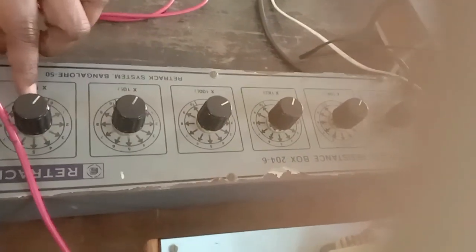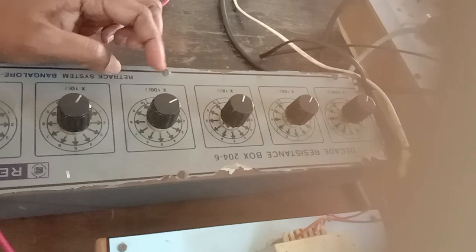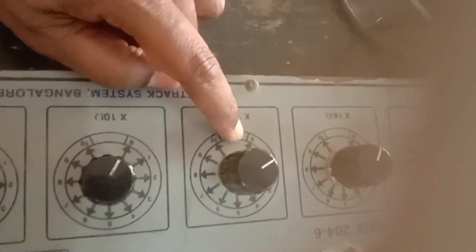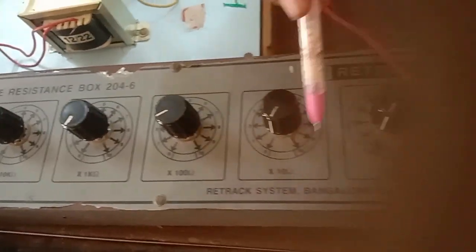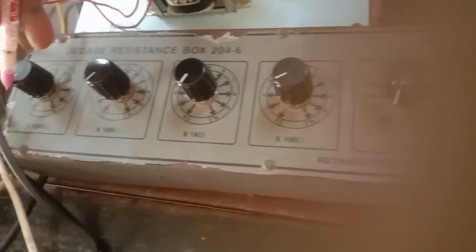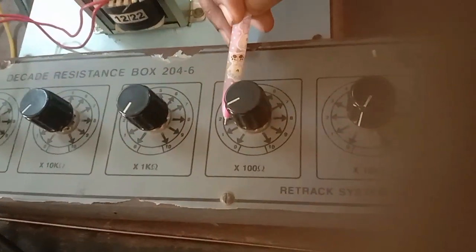After doing the connection, make sure that all the resistance should be 0 except this 100 ohm. So all of you see here, all the resistance knobs should be equal to 0 except 100, make this equal to 1.